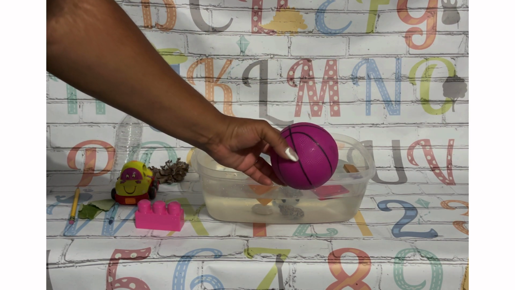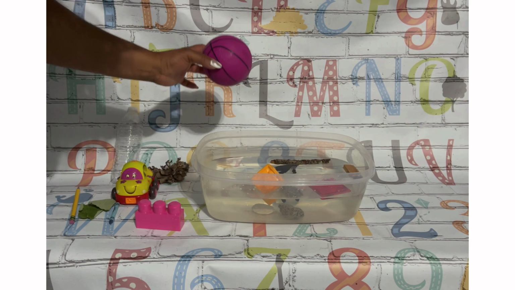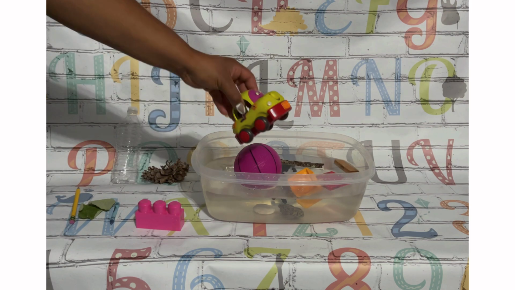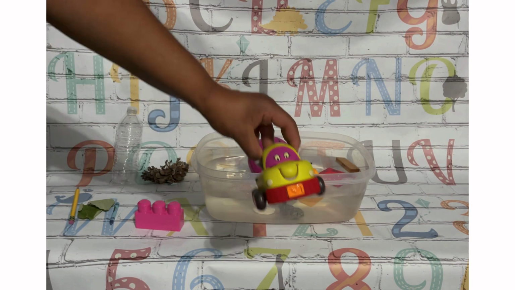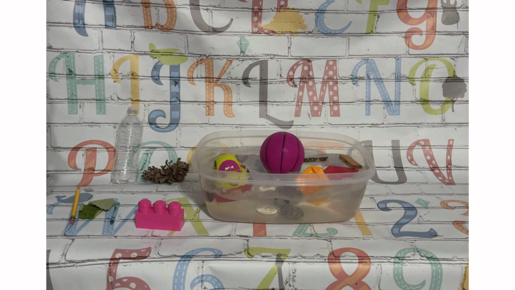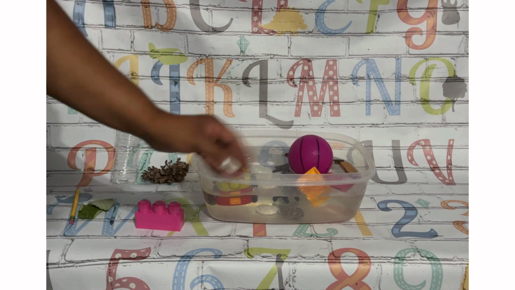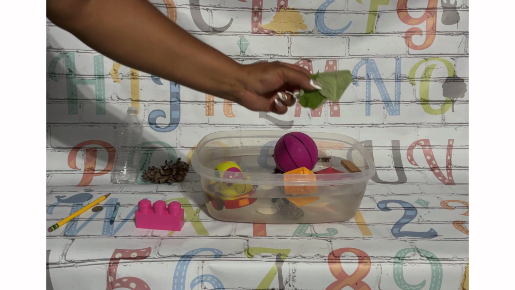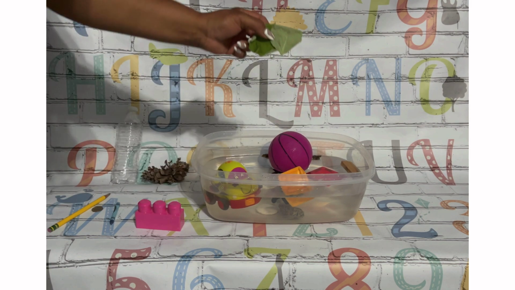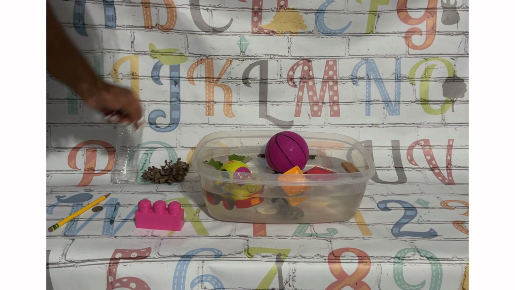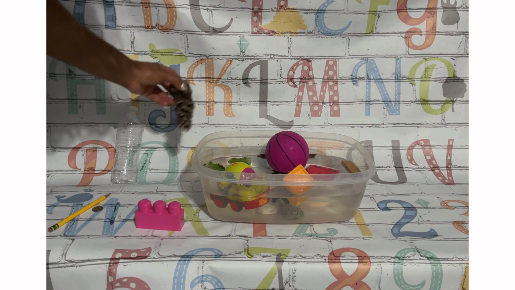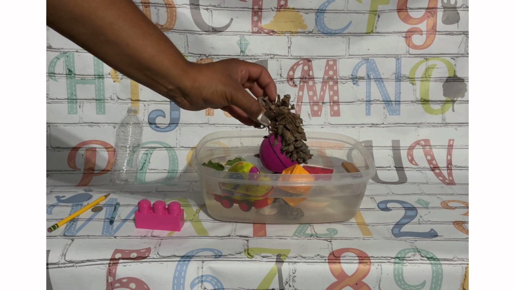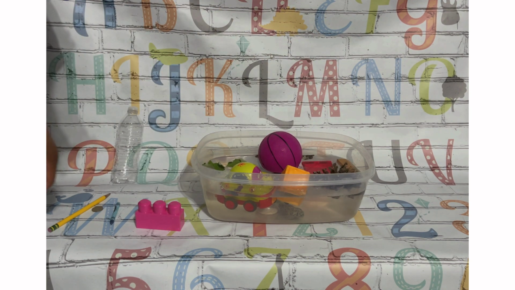And let's try out the ball, and this has a low density, so it floats. Let's give our toy car a test on whether it sinks or floats, and it floats to the top. And let's try out the leaves we collected on our nature walk. What's your guess for this? You think it will float? And you are correct. Good job. All right, let's try out the pine cone. And this object, it floats.